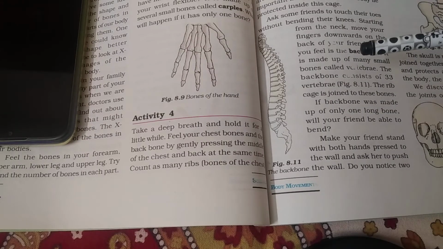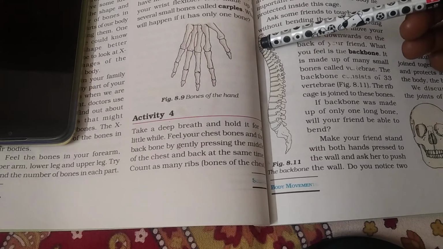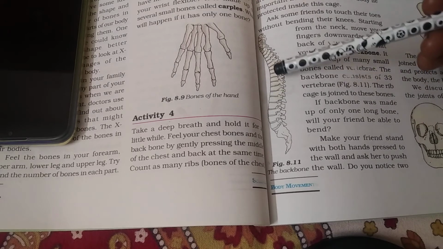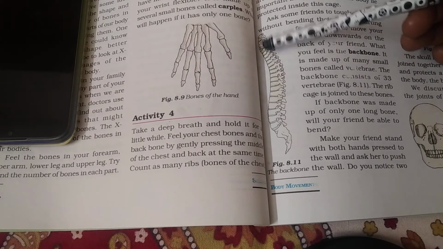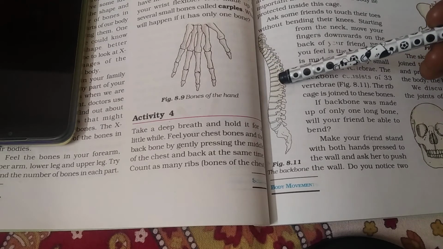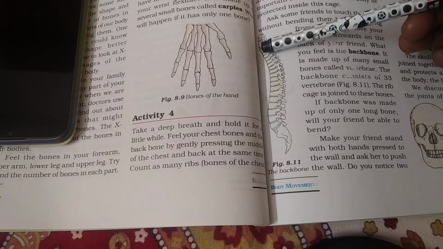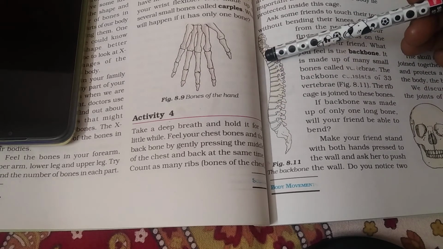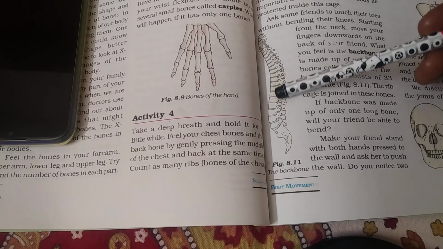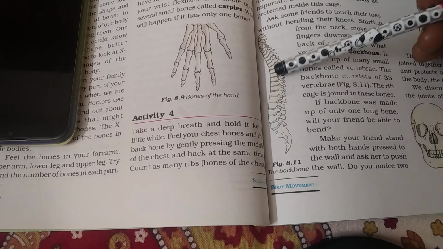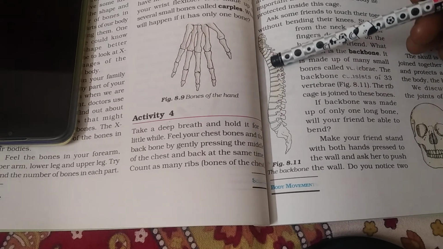Now let's study about the backbone. It is not a single bone. It has 33 vertebrae. Vertebrae means small bones, ring-like structures. 33 bones are joined together, interconnected, and form the backbone. Just imagine, if we had a single backbone, could we bend and do any other work? No, we would be erect. We can't bend our body. So 33 bones are joined together.